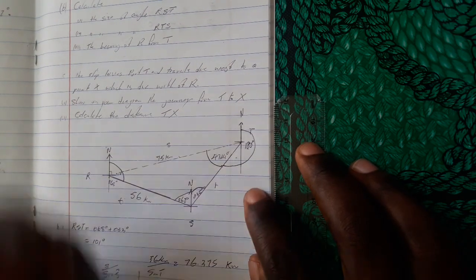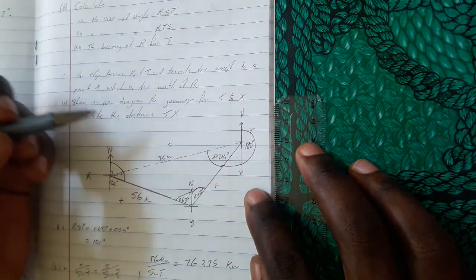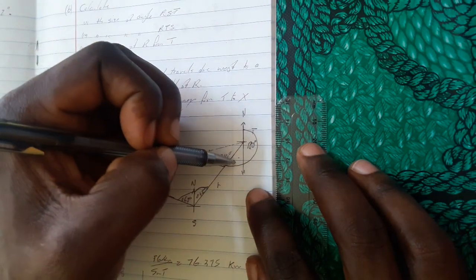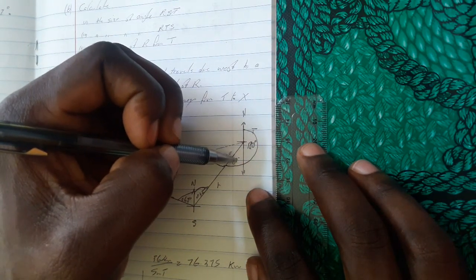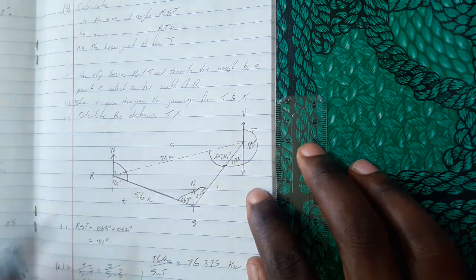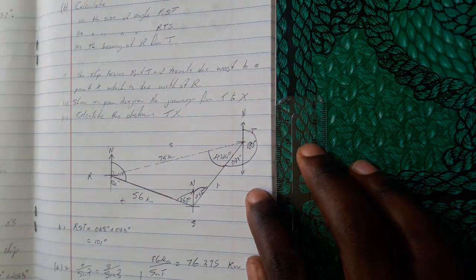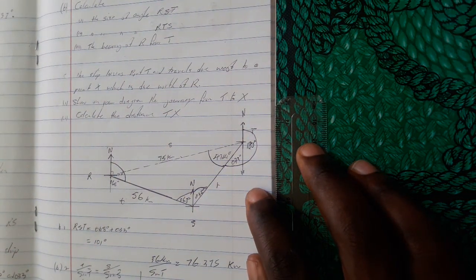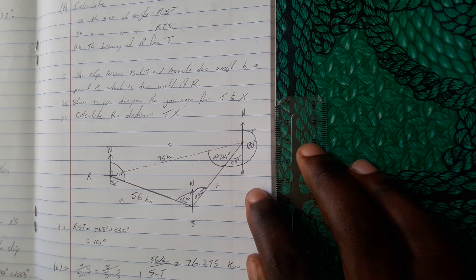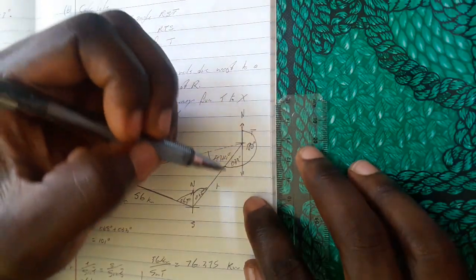What is the angle in there? If you look carefully, you'll see alternate angles. So the angle in here is 033. So to get the bearings of R from T, it's 180 plus that 33 degrees plus that 47.14 degrees, which will give us 260.